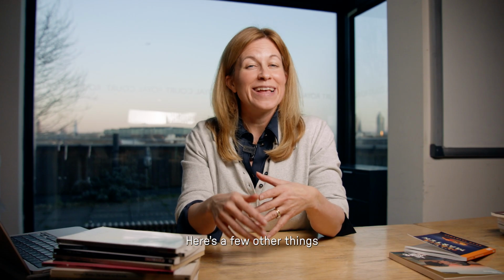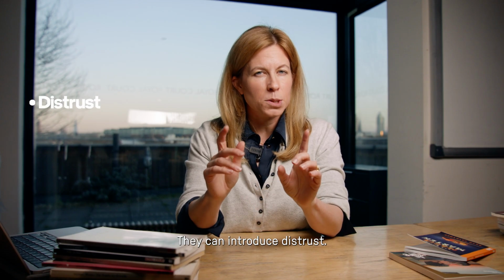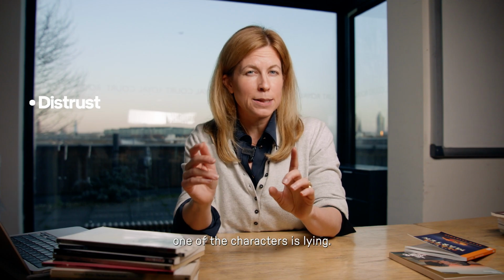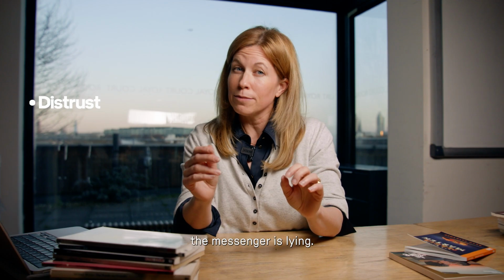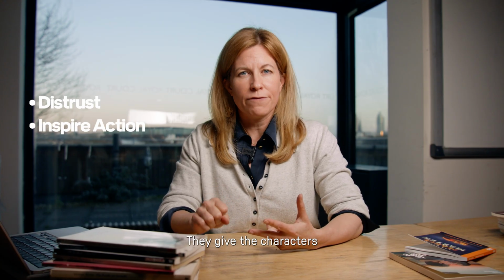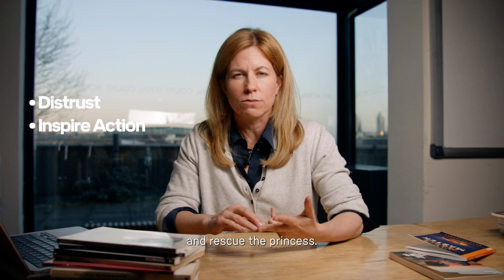Here's a few other things that your messenger can do. They can introduce distrust. Maybe the messenger says one of the characters is lying. Maybe somebody thinks the messenger is lying. Another thing they can do is inspire action. They give the characters things they have to do. Check his phone, read his letter, go to the castle and rescue the princess.